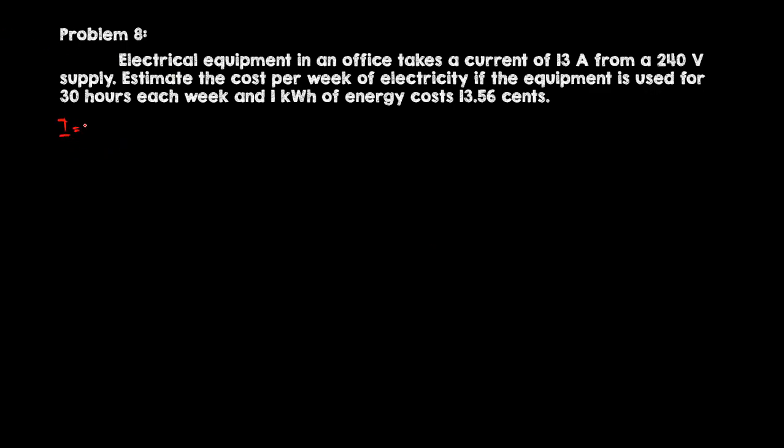We have I of 13 amperes, voltage of 240 volts, and the time is 30 hours, and the energy cost is 1 kilowatt hour is equals to 13.56 cents. First, we need to find the power. The power consumed by the electrical equipment.